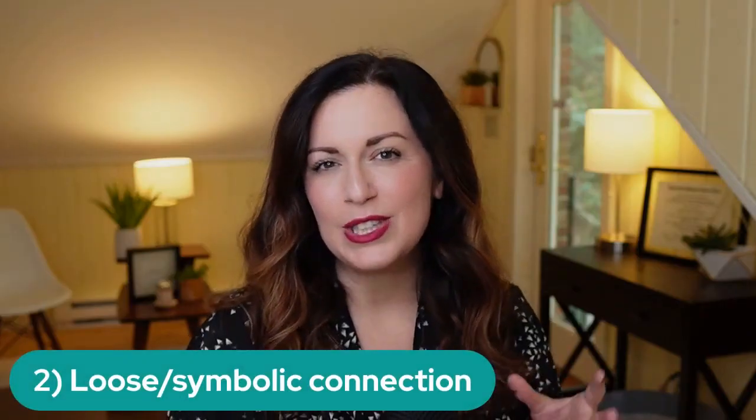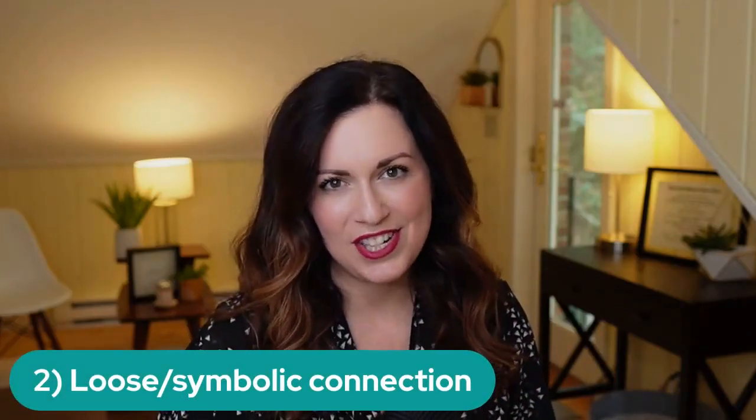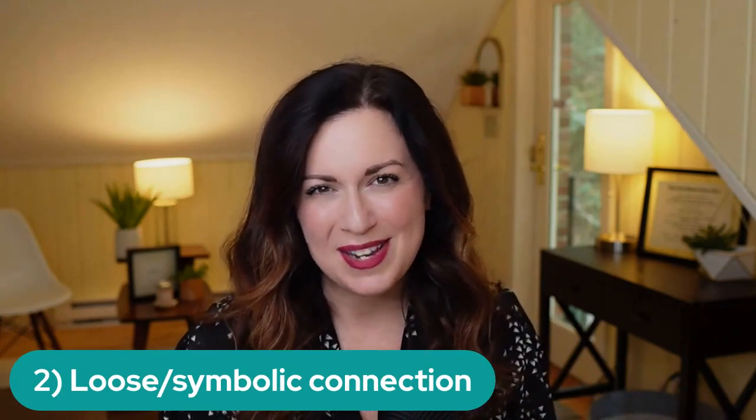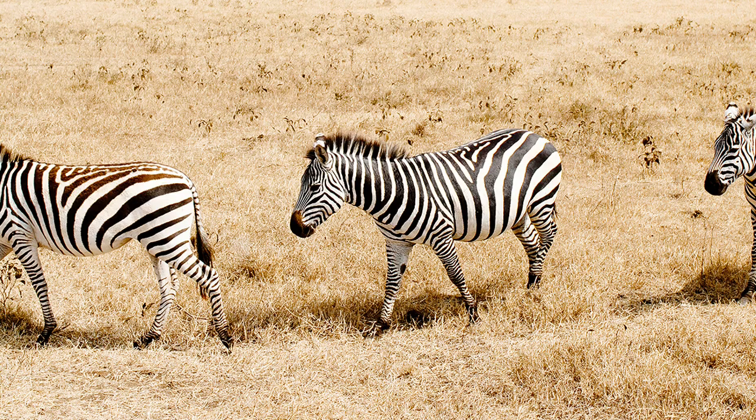Next up, we have the loose or symbolic connection approach to pairing words and images. This is where the images you choose are not literally matching the content of what you've written, but it's not random either. One example I've heard my friends at Social Squares share before is an image of a zebra to symbolize the process of earning your stripes or the power of standing out in a crowd.